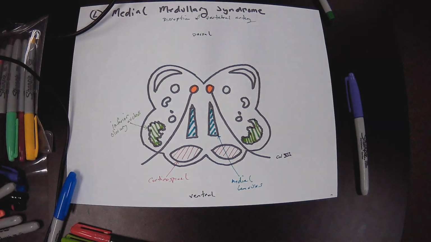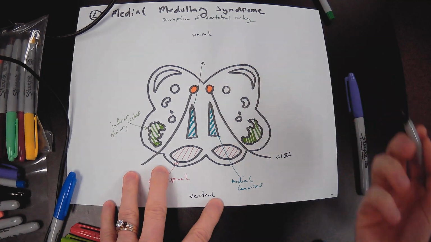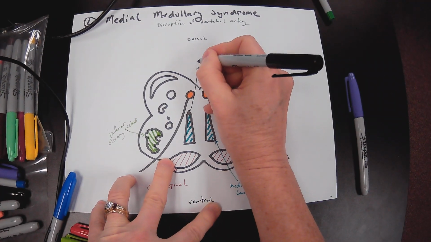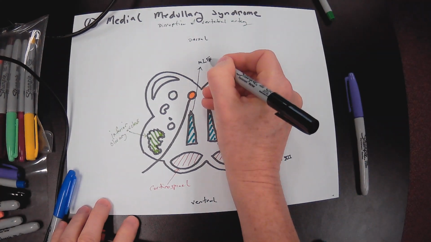Okay, second part of the DCML pathway. On top of the medial lemniscus, this is that tract that we talked about the other day that connects all the cranial nerves that are involved in extraocular eye motions with the vestibular pathway, with the vestibular nucleus. This is your medial longitudinal fasciculus. Good. Awesome.